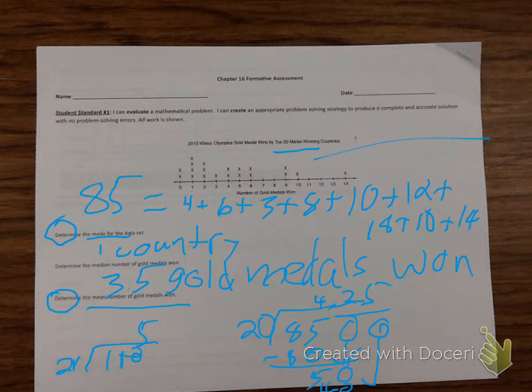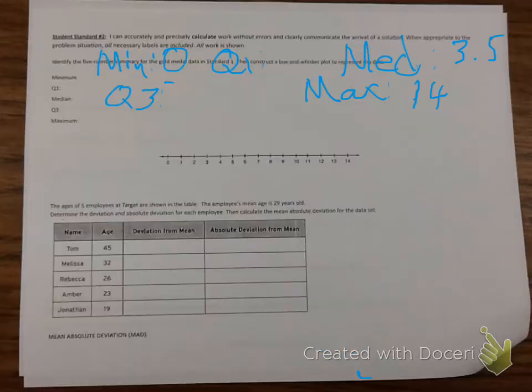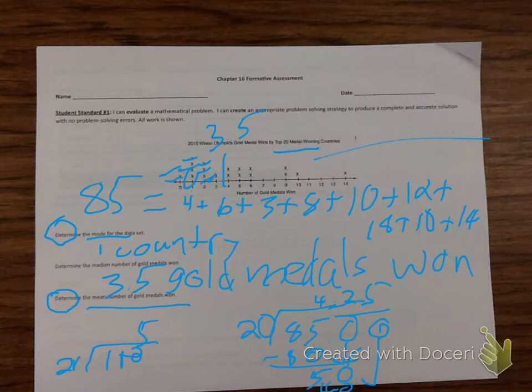So Q1, remember we said that the median was 3.5. So now for Q1 we want to look at just the values to the left of the median. Remember, you find the median of the medians, so you find the median of that first section. So again, you can cross off your ones, cross off your twos, and you're going to be left with 1. So Q1 would be 1.